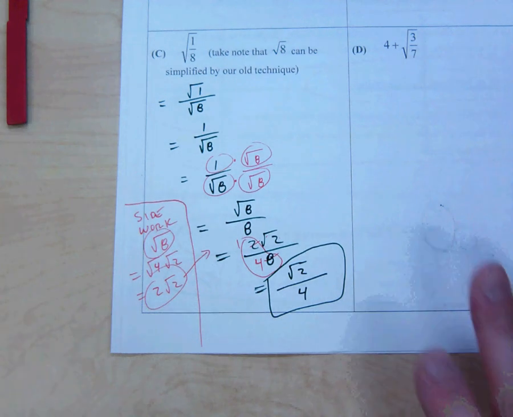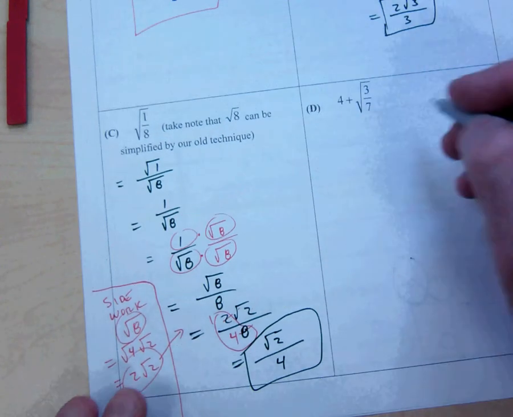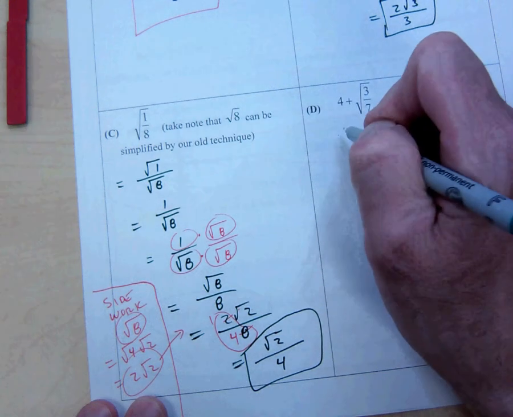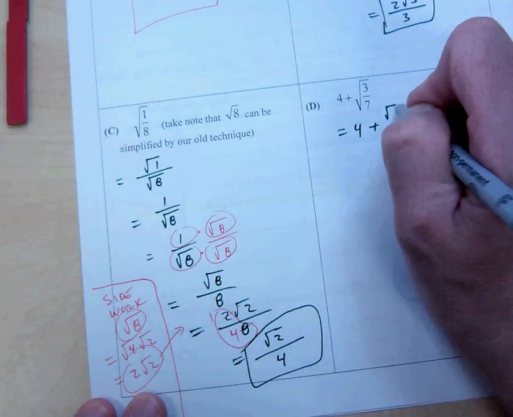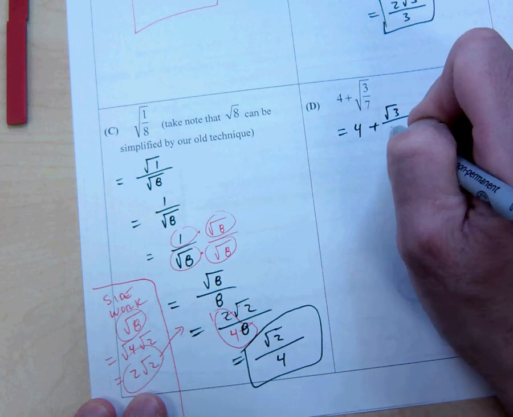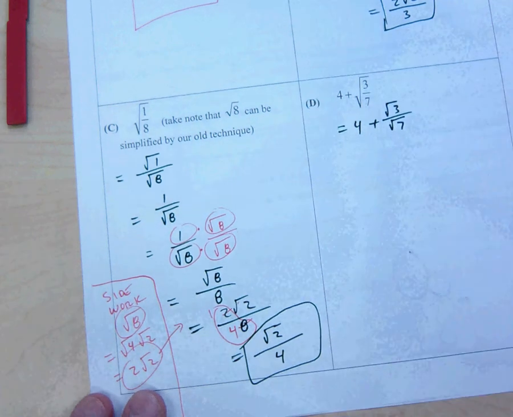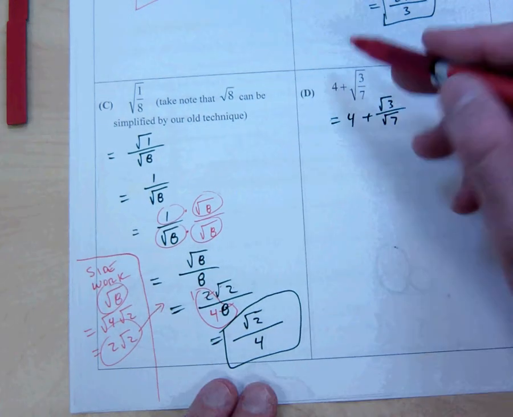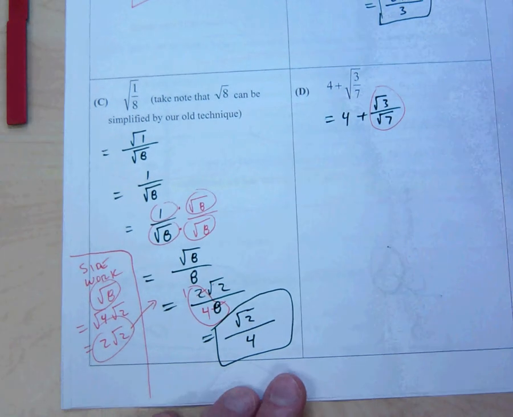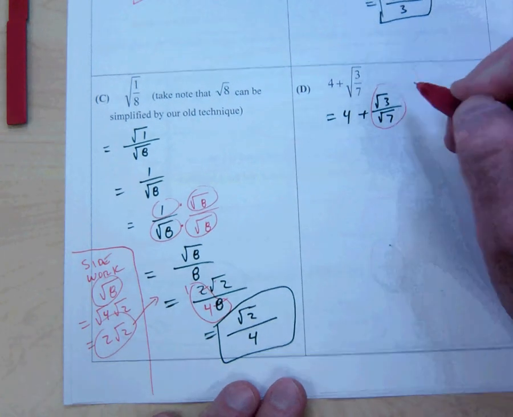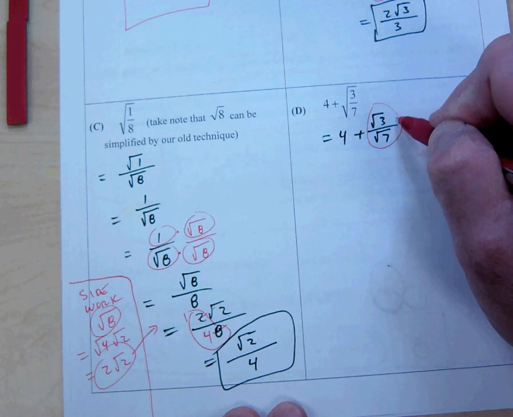All right, now watch this, guys. This one's different. The obvious thing I can do is write it as square root of 3 over square root of 7. And now there's a problem here. What's the problem? You've got a square root in the denominator. So how do we fix that, Jessica? Multiply top and bottom here by square root of 7. Okay, good.